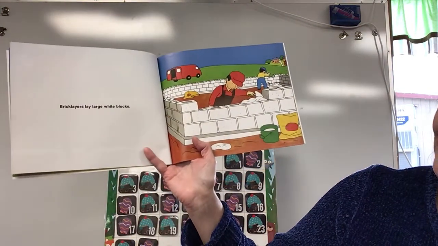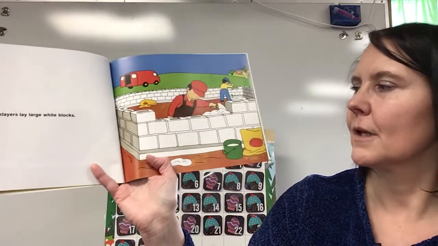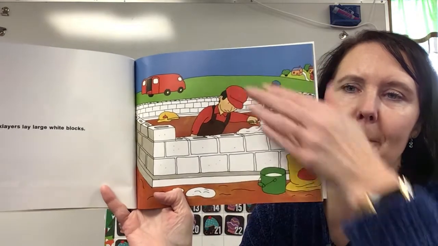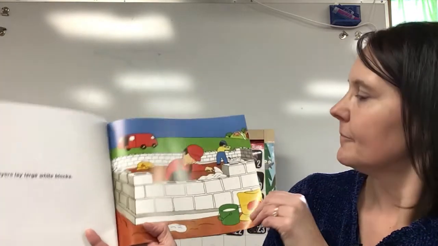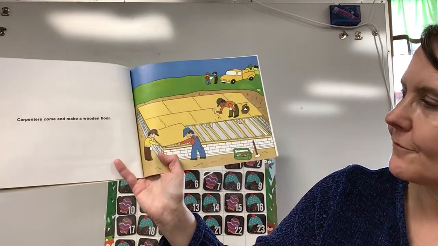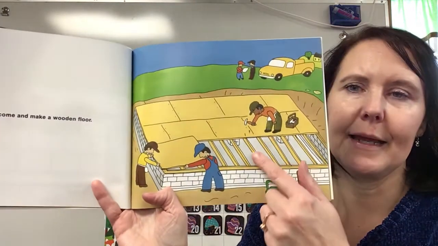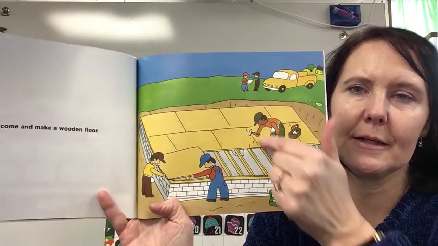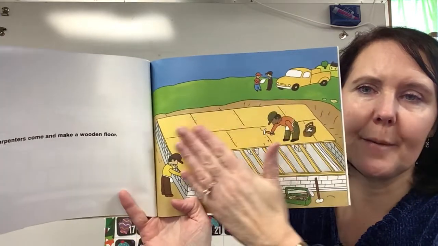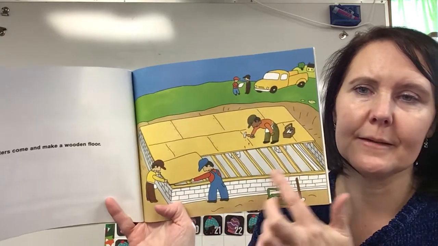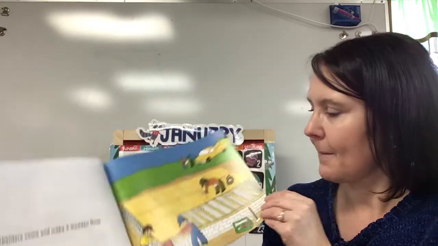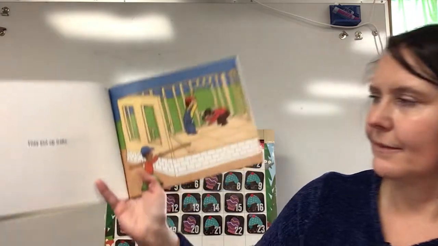Bricklayers lay large white bricks, or blocks. These are blocks. You see how they're building up the wall? Carpenters come and make a wooden floor. So now they're laying the floor. They put some beams across here to hold the floor up, and now they're putting wood over the top of these beams here, so that they have a place to walk on. Then they put up the walls.